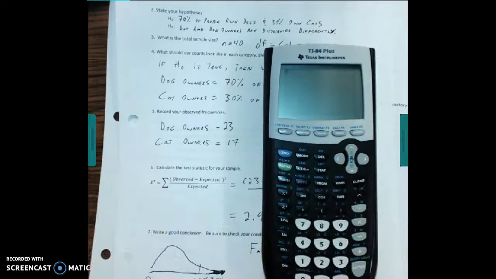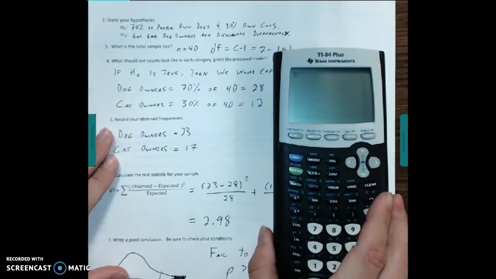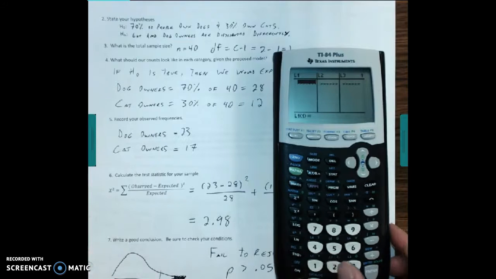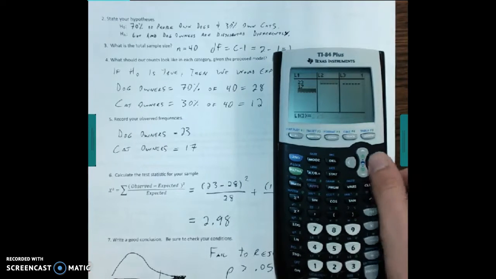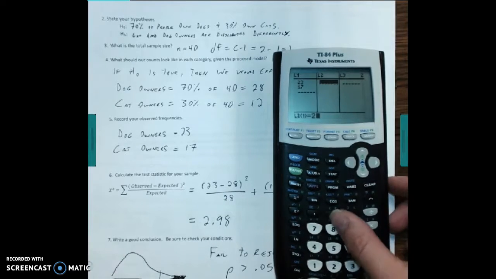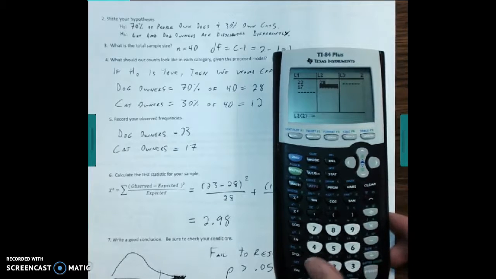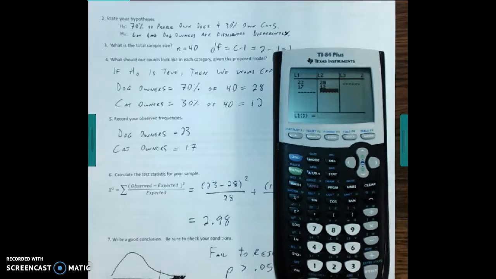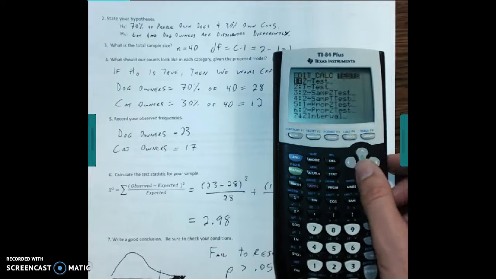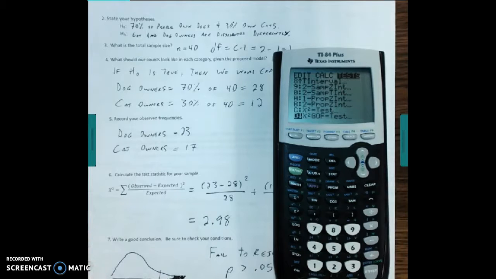And unlike the chi-square test of independence, the goodness of fit test is used on the lists. So you're going to want to go to stat edit, and in list 1, you'll want to put the observed values. For us it was 23 dog owners, 17 cat owners. In list 2, you're going to want to put those expected values we calculated. 28 dog owners and 12 cat owners. Now to run the goodness of fit test on the TI-84, you're going to go to Stat, over to Tests, and it will be right under the chi-square test of independence. So just do chi-square goodness of fit test.